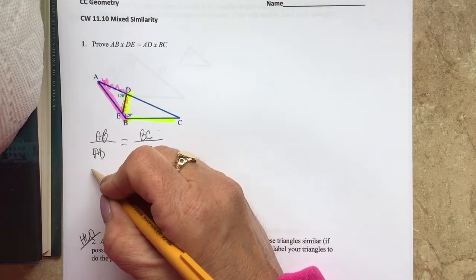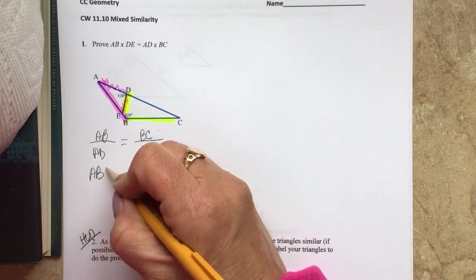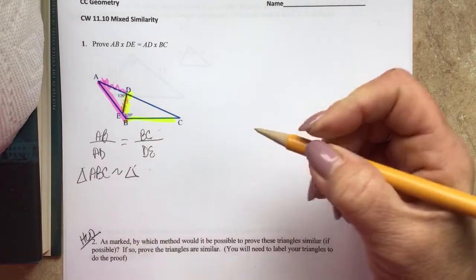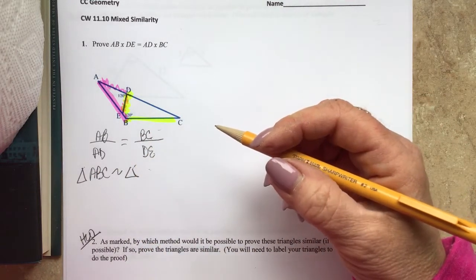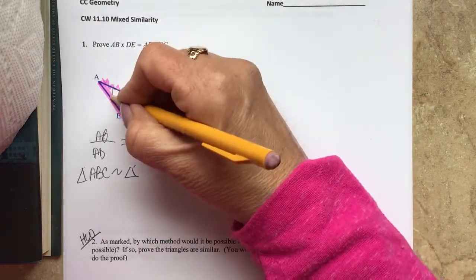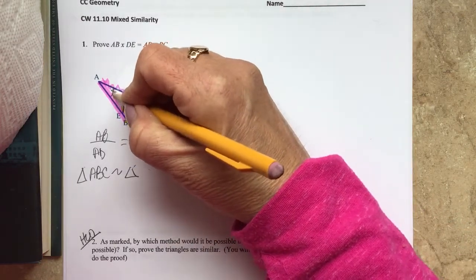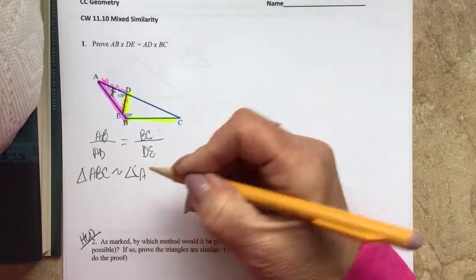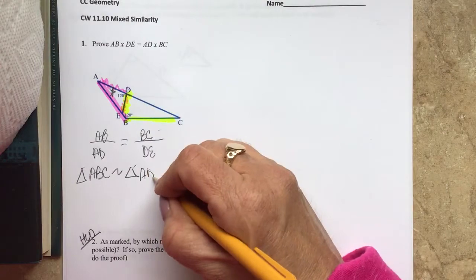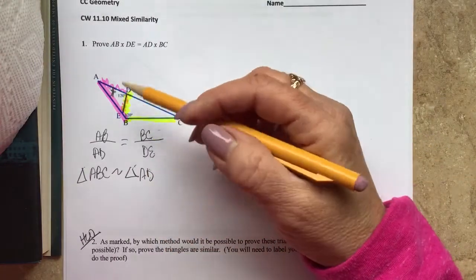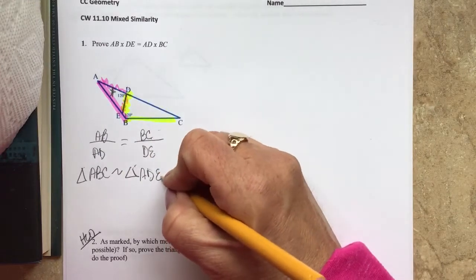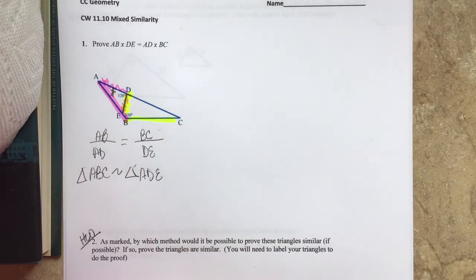So triangle ABC is similar to triangle. Let's see. It looks like we're going to use A on both of them. So I'm going to mark my reflexive property A. The 120s have to go together, so D. And C would correspond to E. Okay, so there's my plan.